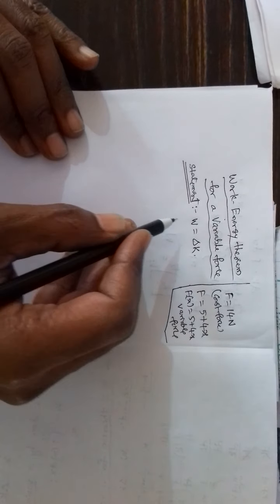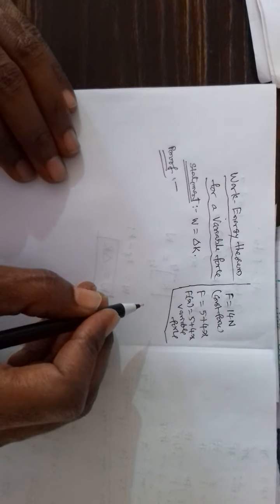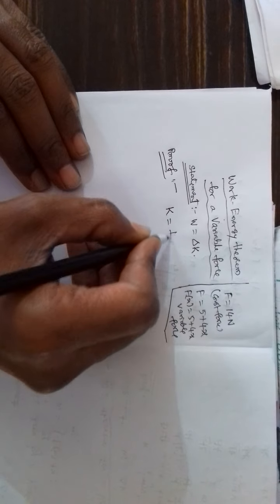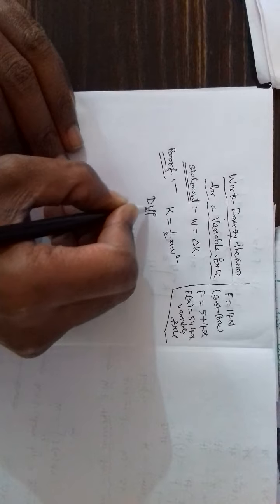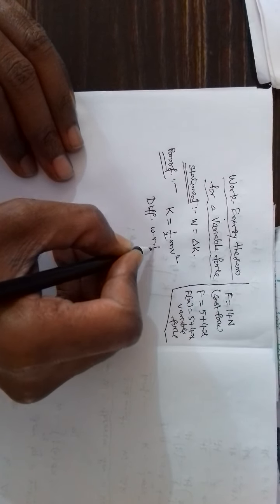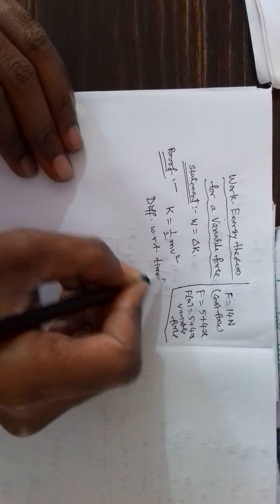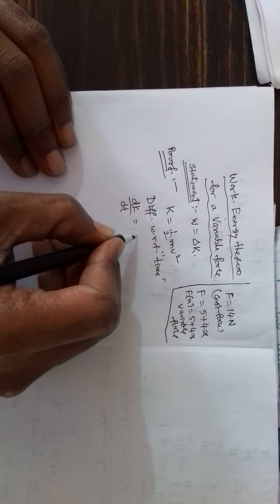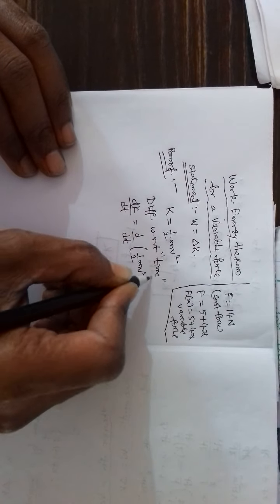Now let us prove it for the case of variable force. Proof. We know that K is defined as half m v square. Now let us differentiate this with respect to time. dK by dt is equal to d by dt of half m v square.